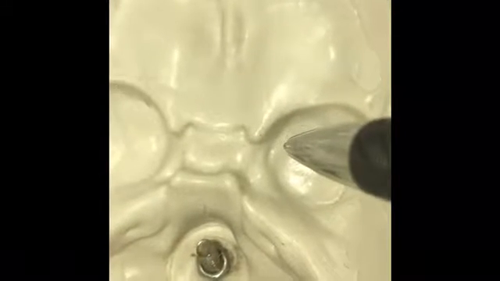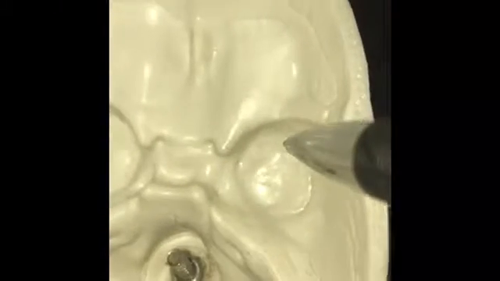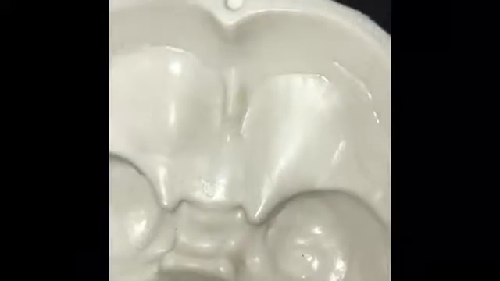This is the greater wing down here. The lesser wing is up here. The optic canal is, I would say, right here. What passes through this opening is the optic nerves. The sella turcica is right in the middle, right here. And what sits in this fossa is the pituitary gland.